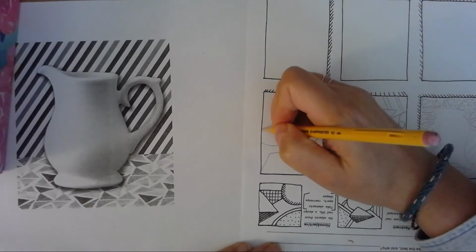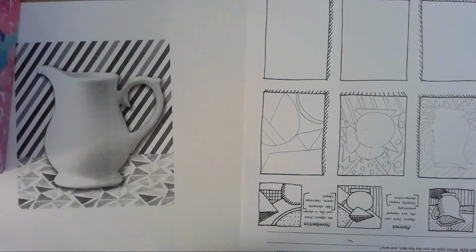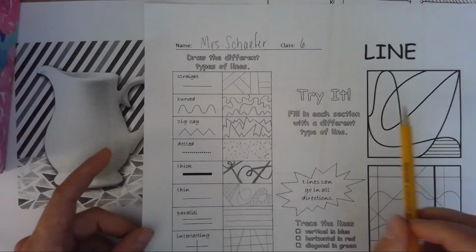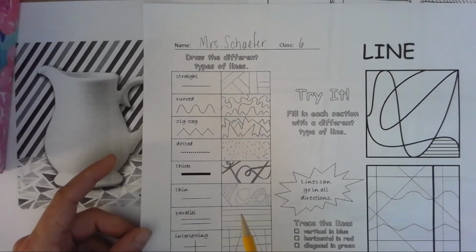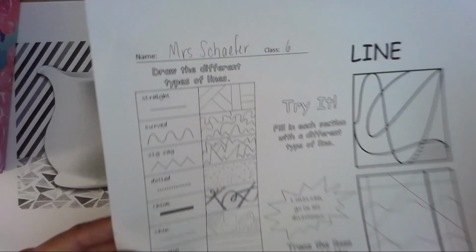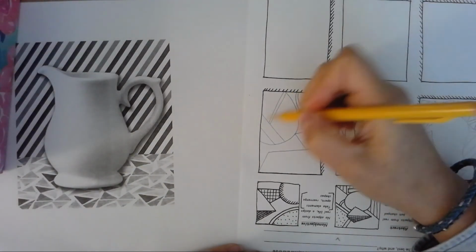Now I'm going to fill this with some patterns. And I'm going to use maybe some of the patterns that I made from my line activity. Really am intrigued by this one. I really enjoy the thick line composition I made. So I'm going to use that as my reference. So I'm going to make some of these lines kind of thick here.